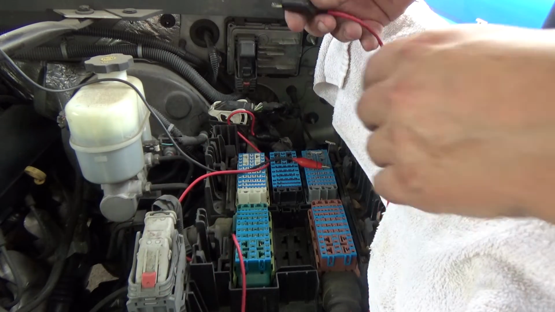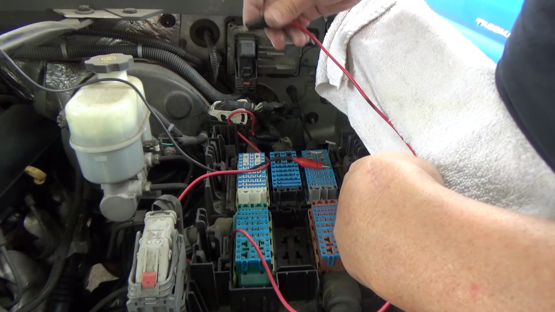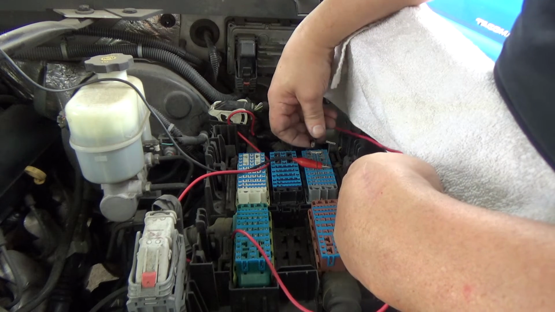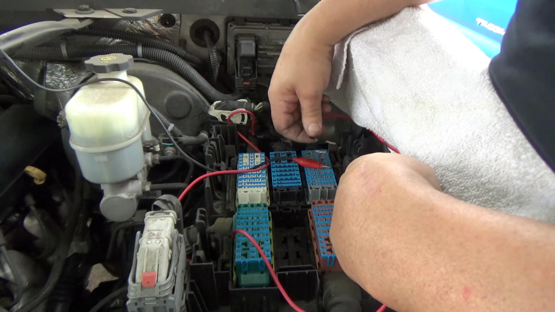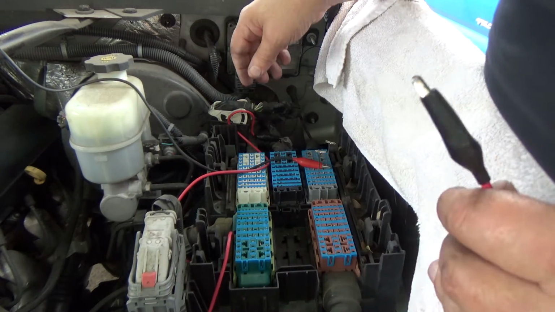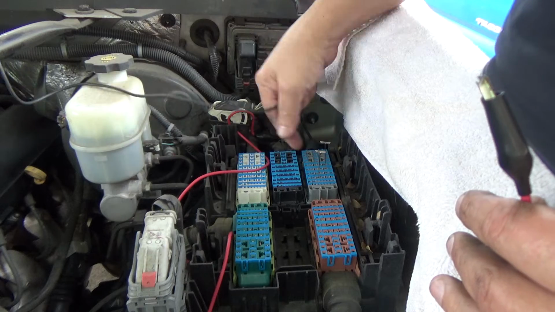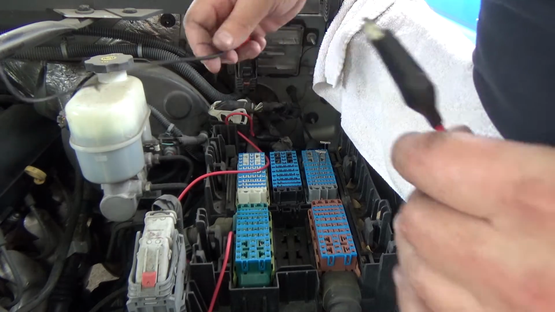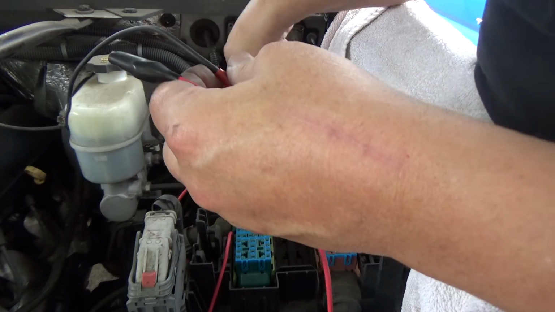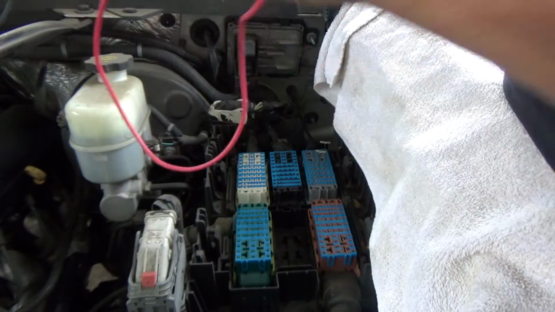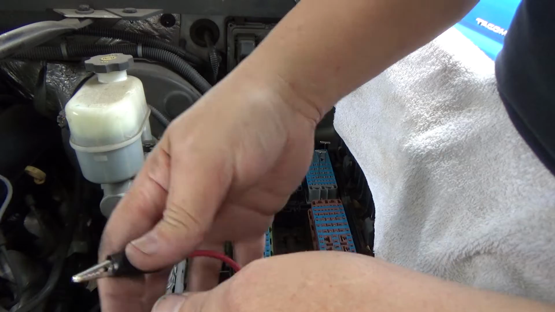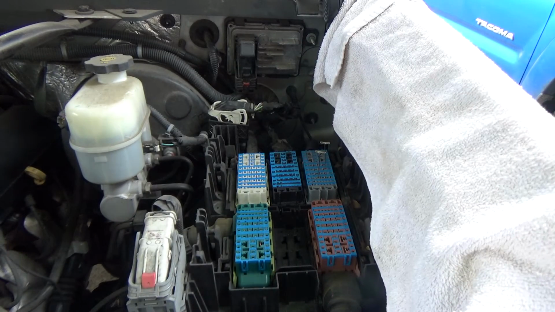And if I did this right, we should have high speed wipers, and we do. So that confirms that from here to the wiper motor itself is good, which kind of helps confirm that the relay is probably the culprit.